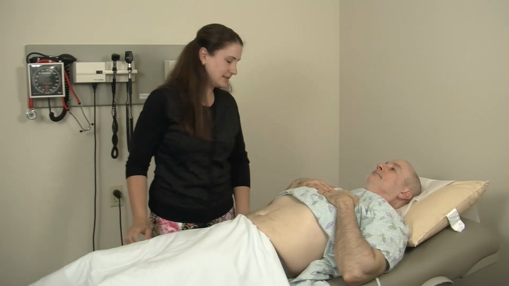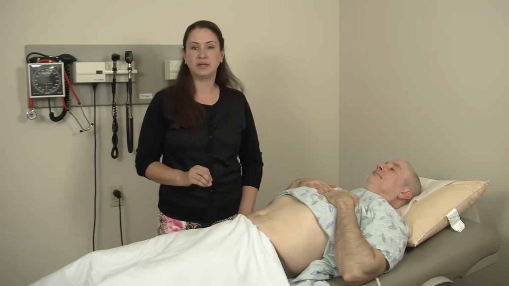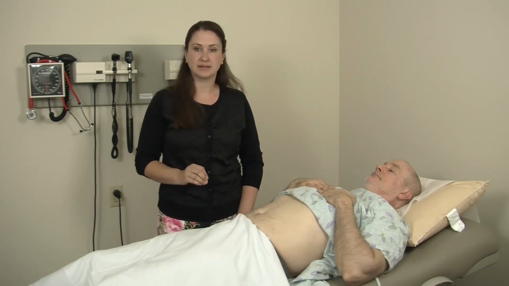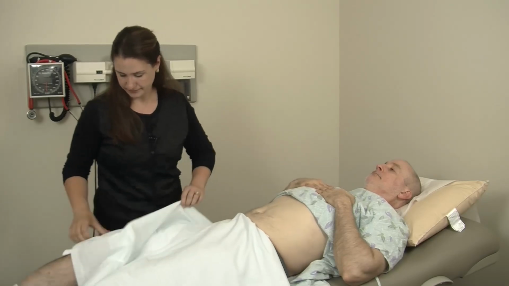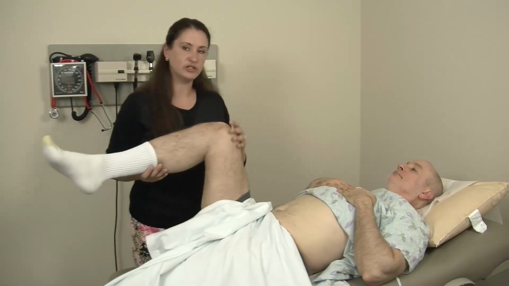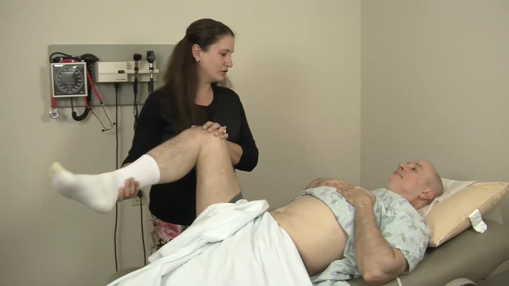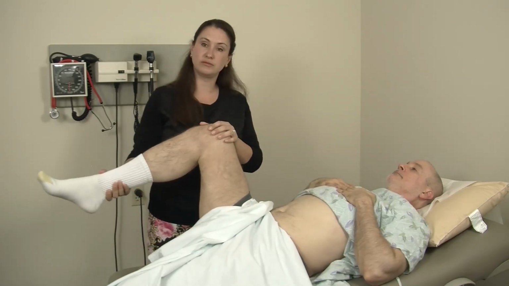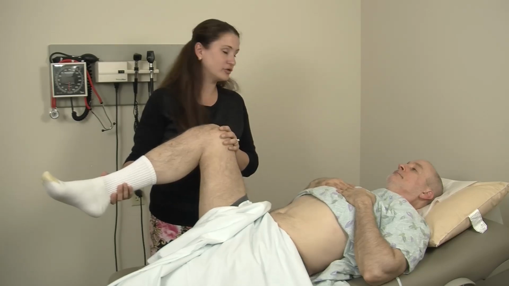The last test is the obturator muscle test. The obturator muscle also can become irritated and inflamed in a patient with appendicitis. For this test, I would have the patient flex their hip. So I'm just going to have you bend your knee, and then you're going to just internally and externally rotate that hip. Again, they will have pain with internal rotation of the hip if they have inflammation of the obturator muscle.